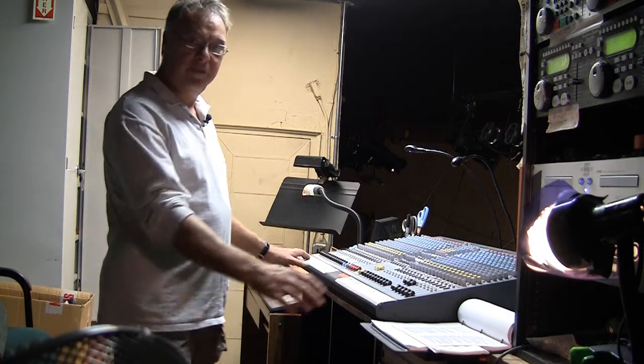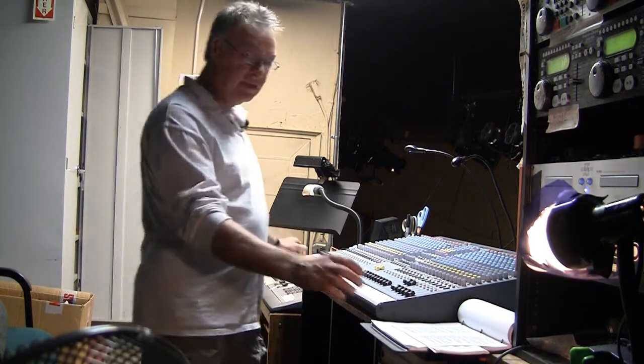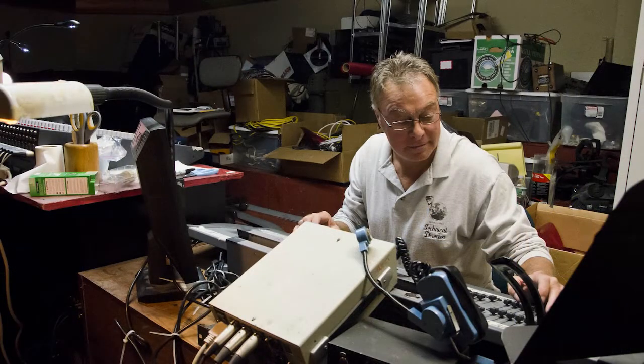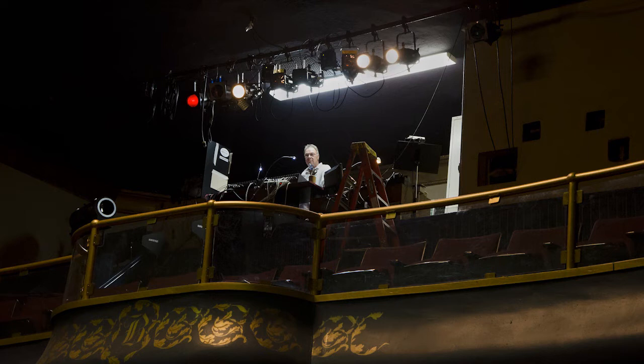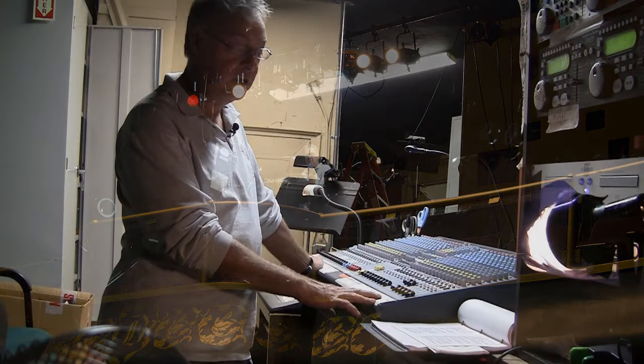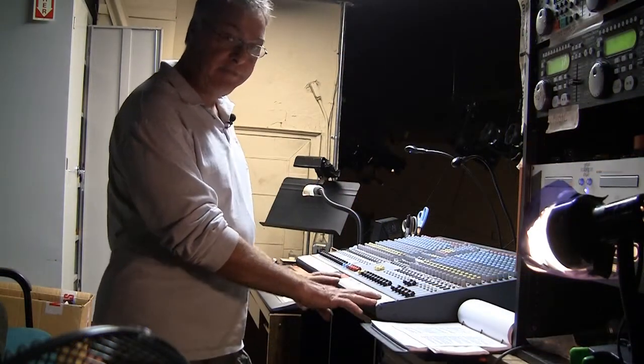So starting off, this is the booth. This is the nerve center of the production. This is where I will be spending the entire run of the show. I'll be up here with a lighting operator and a sound operator. I will probably be running the sound for this particular show. So let me show you the soundboard.